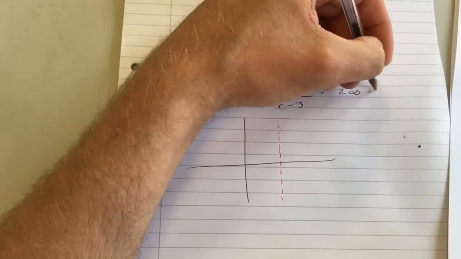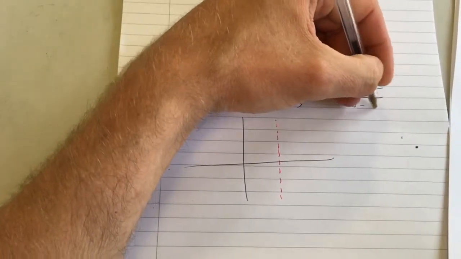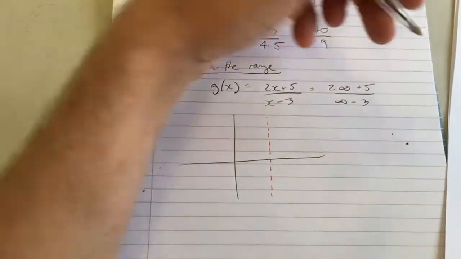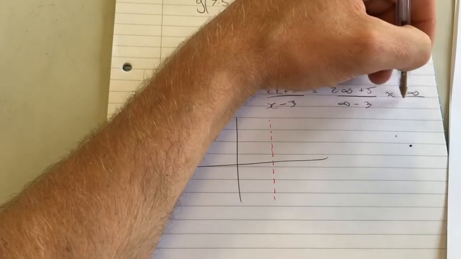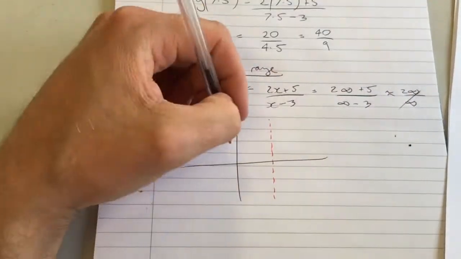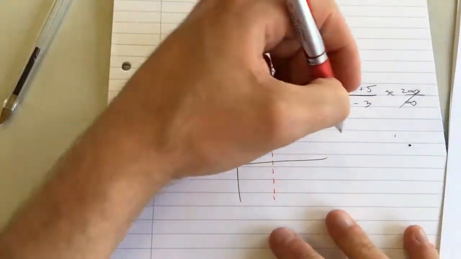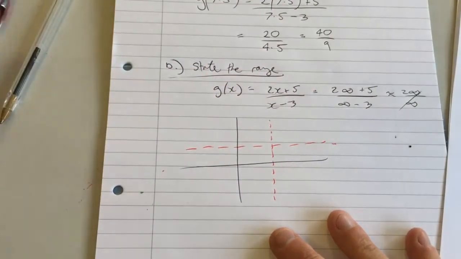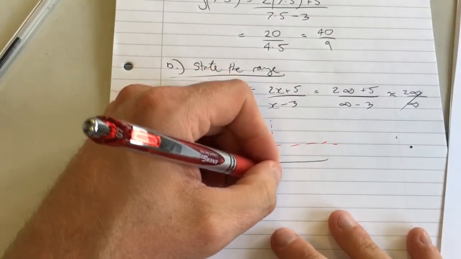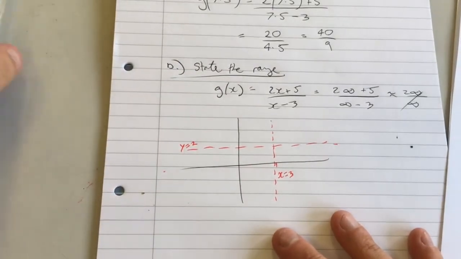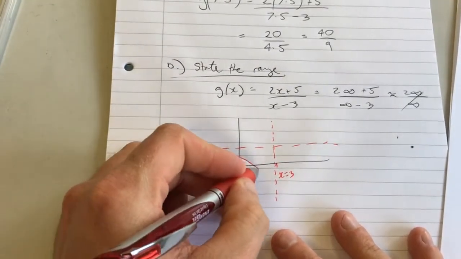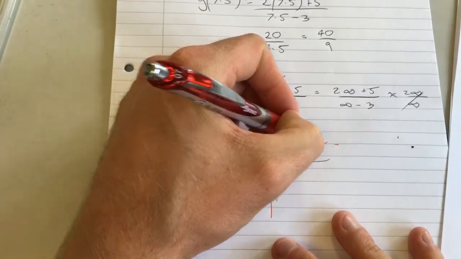And to work out the other asymptote, we're going to do 2 lots of infinity plus 5, divided by infinity take 3. 2 infinity plus 5 is about 2 infinity. Infinity take 3 is about infinity. So we get another asymptote at y equals 2. Alternatively, you can do long division to find the other asymptote, but I'll label these. So we've got x equals 3, y equals 2. And then my curve is going to just go through like this.